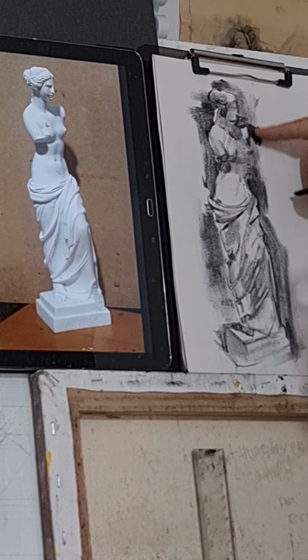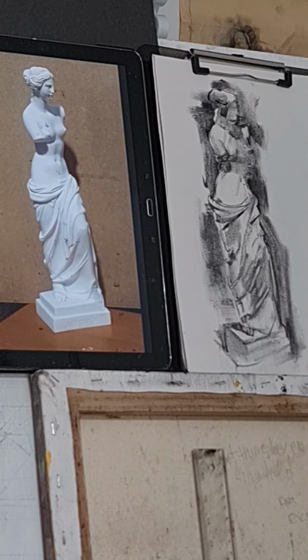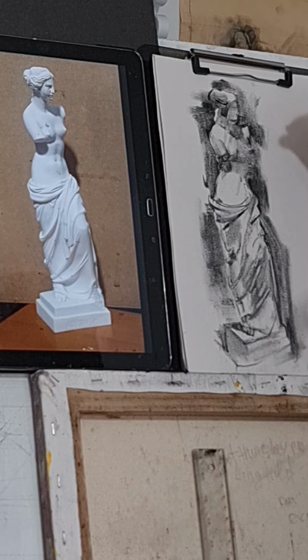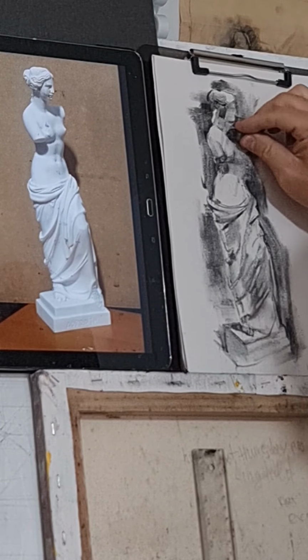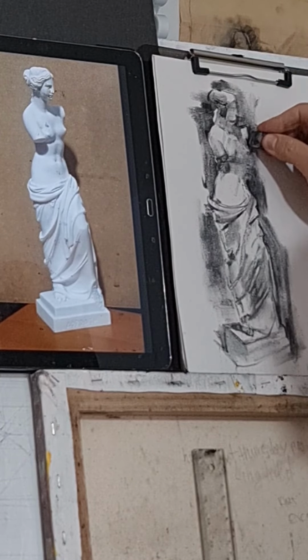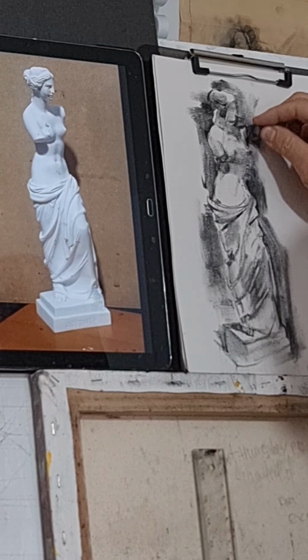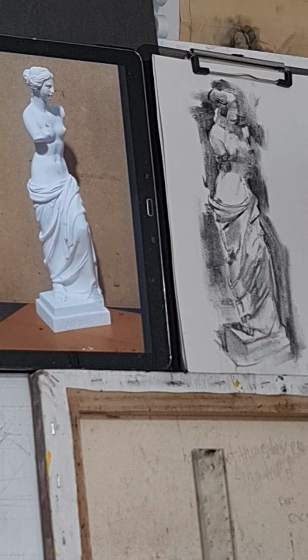Shoulder, got dark here just to emphasize the brightness of the shoulder and the forward movement of the shoulder. Also getting slowly a smaller shadow here, getting that smaller shadow emphasized a bit more. There's no need for such a huge shadow there.